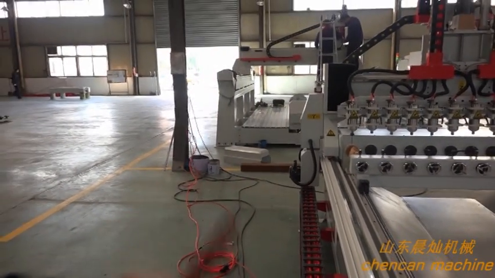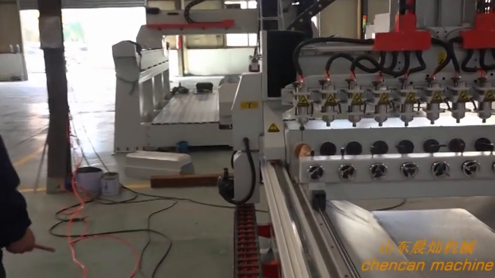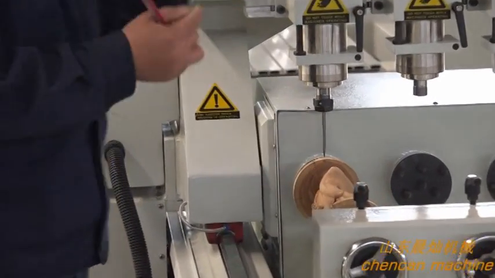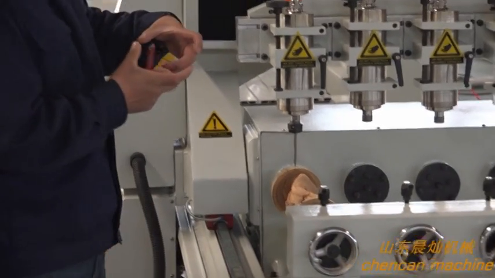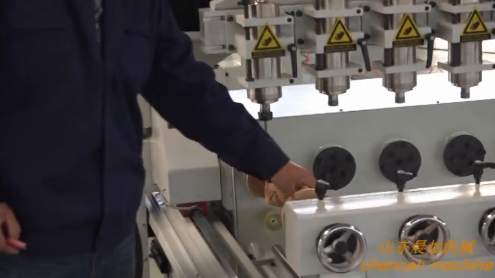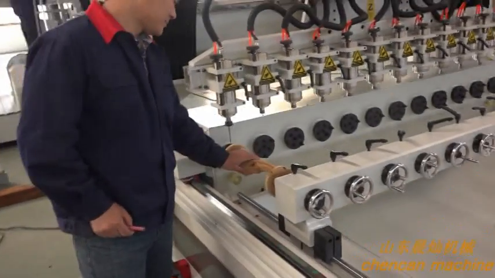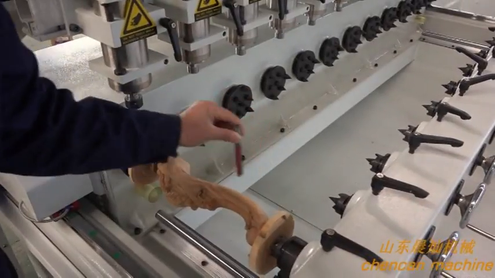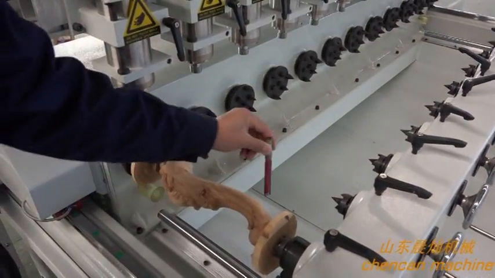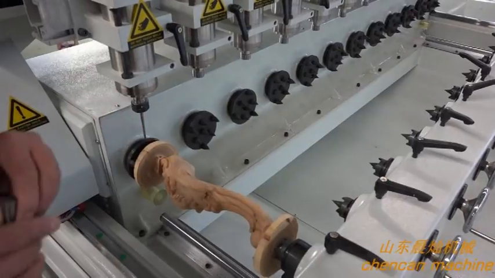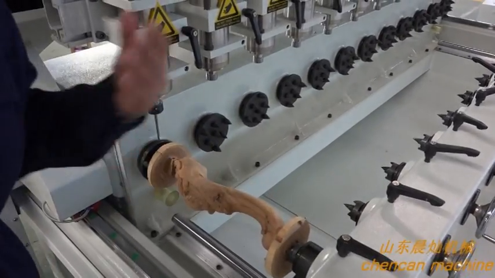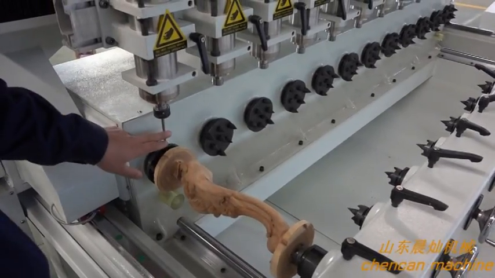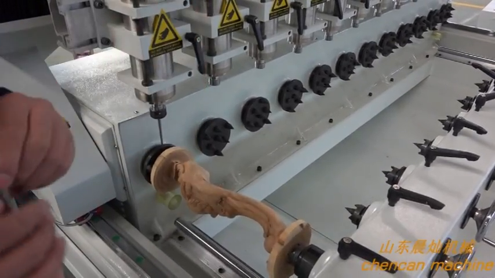The meaning is that at first there is a lot of material, so first we use the end mill to cut the materials. When the model is almost coming out, then we use this tool. This is the last tool. This is the first tool.